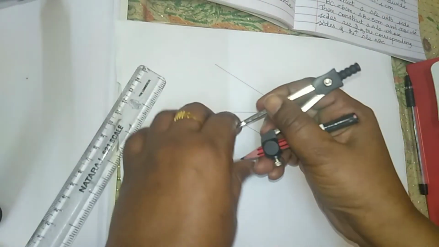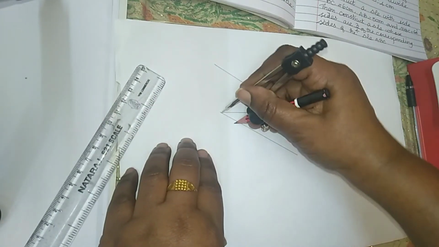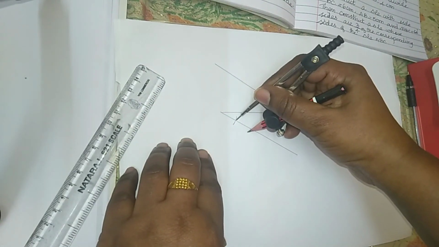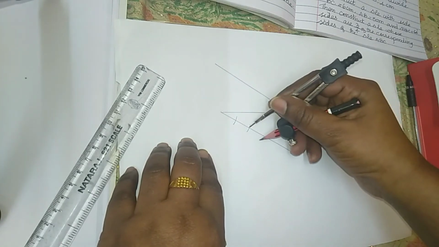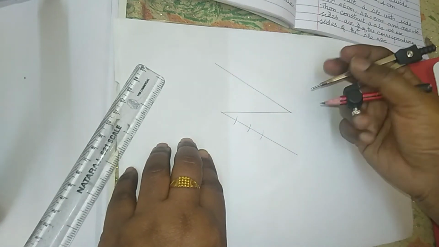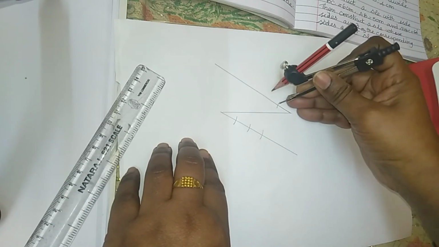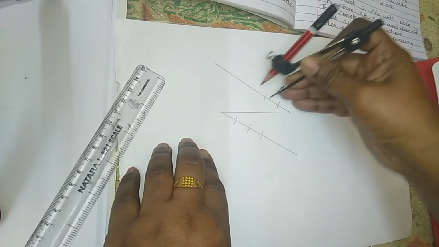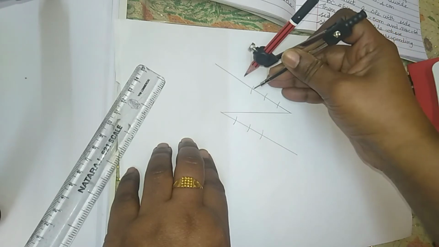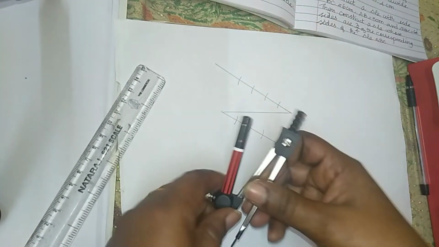Now take equal ratios. Say 1, 2, 3. From here 1, 2, 3, 4.